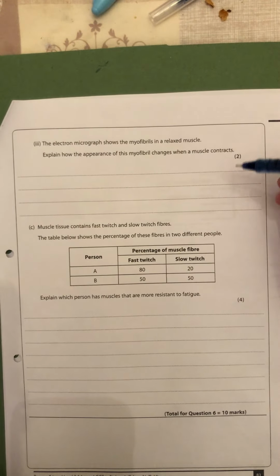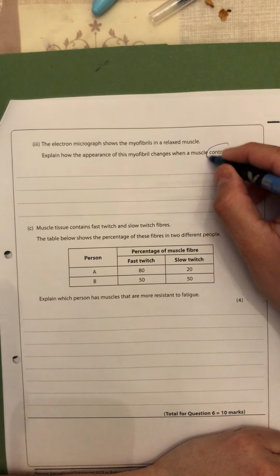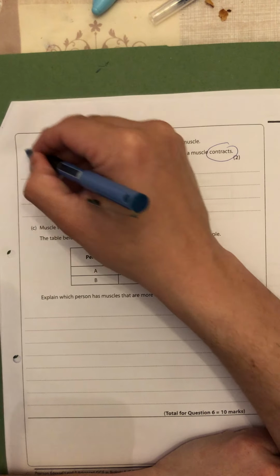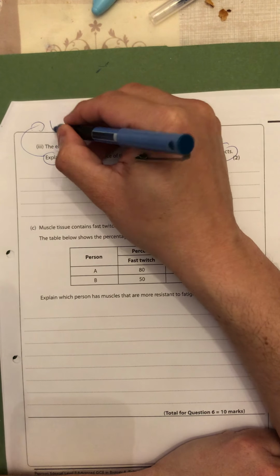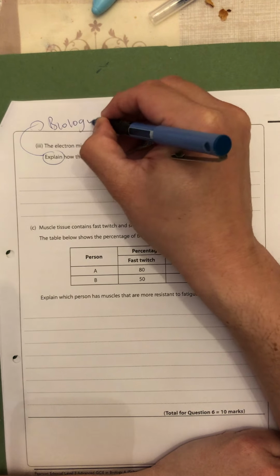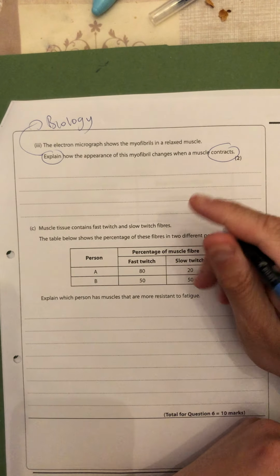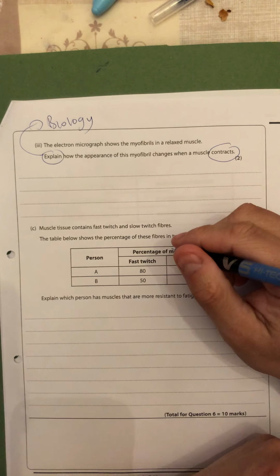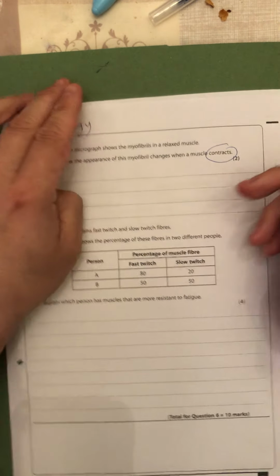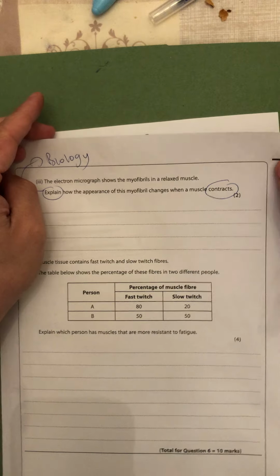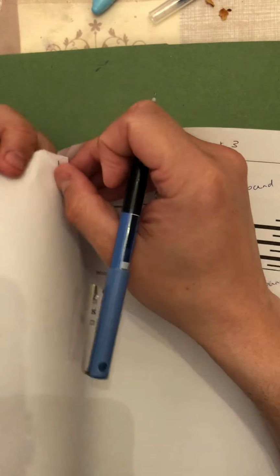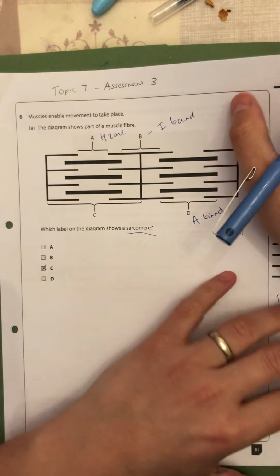Turn over. The electron micrograph shows myofibrils in a relaxed muscle. Explain how the appearance of this myofibril changes when the muscle contracts. So we're looking at contracts and we're looking at explain. As soon as I see explain, I'm thinking I need to have some biology in there. I need to have some understanding. Someone that does A-level biology could answer this question. Someone that doesn't couldn't. Now, if we go back to our thing, we want to contract this sarcomere, basically.